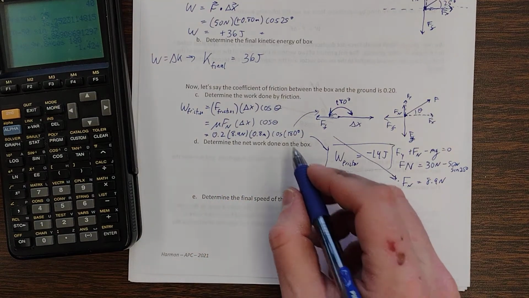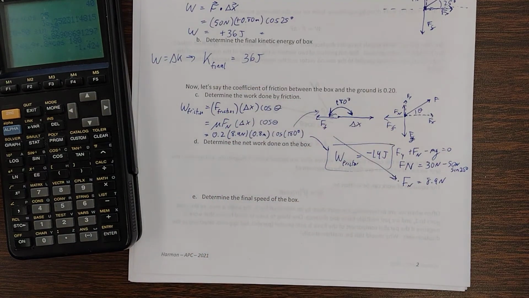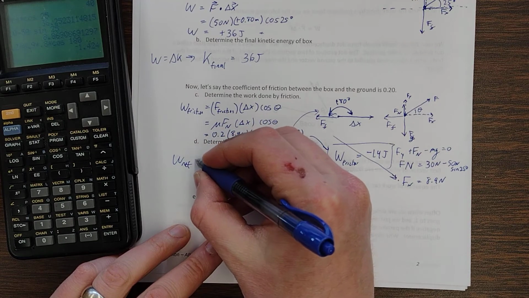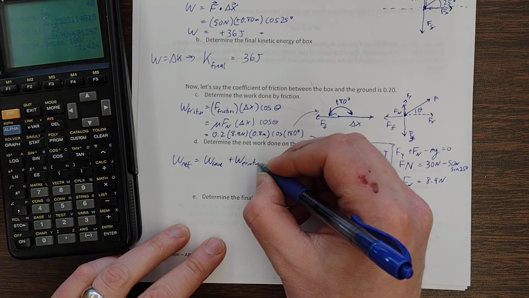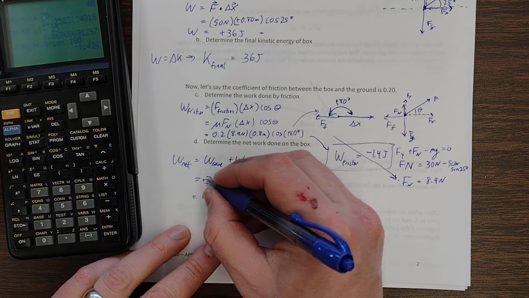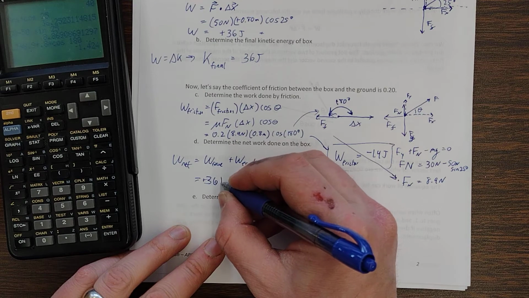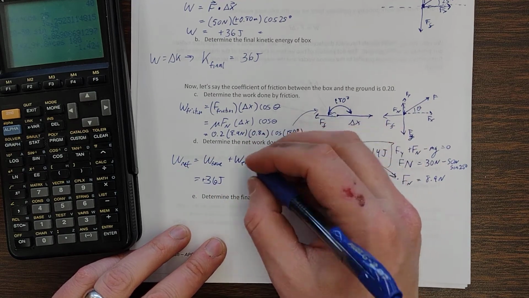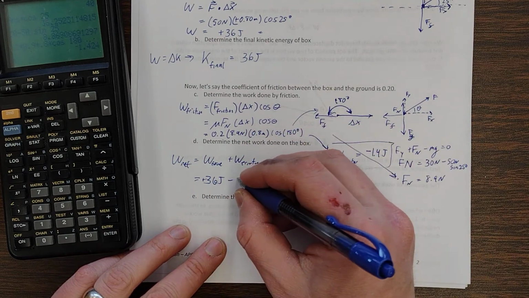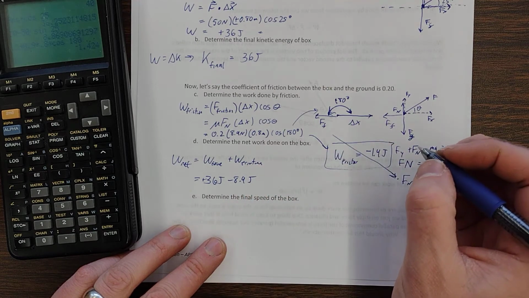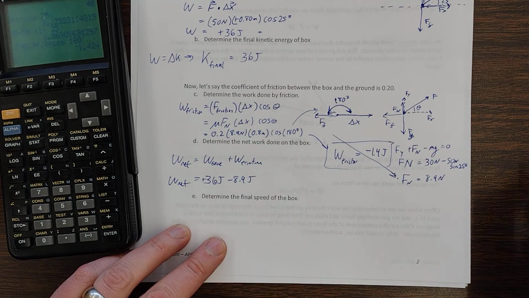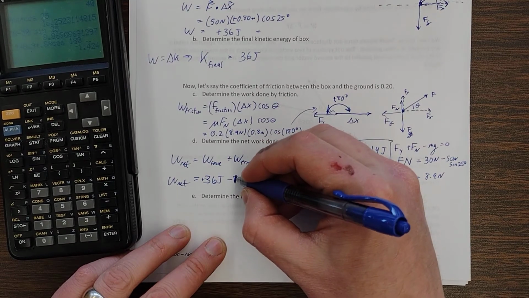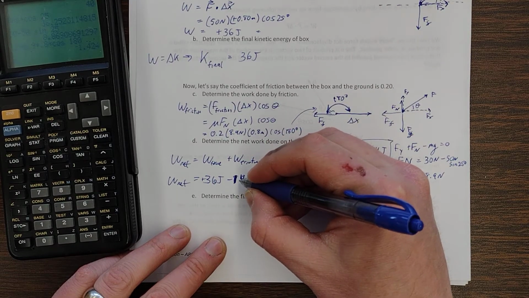Now the net work done on the box is just like what we did in one of those later problems. So work net is equal to the work by the force plus the work due to friction. In this case, it's not a drastic difference. So positive 36 joules from the applied force, negative 1.4 from friction.